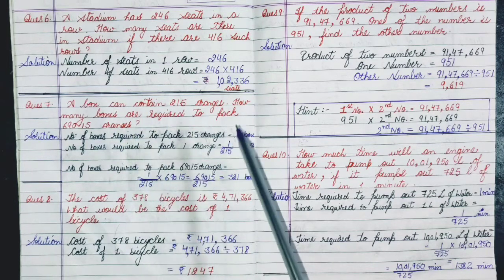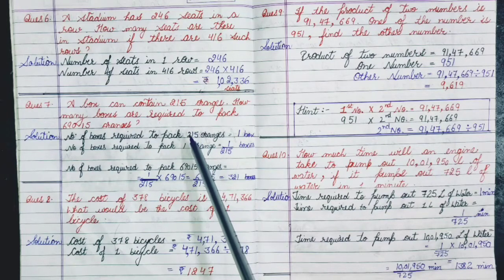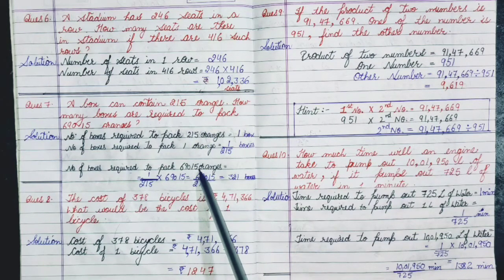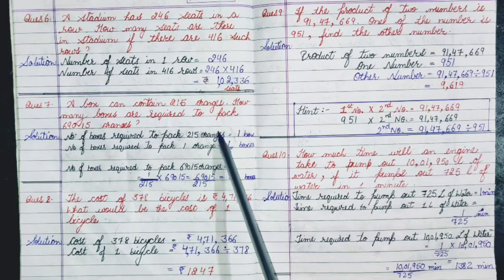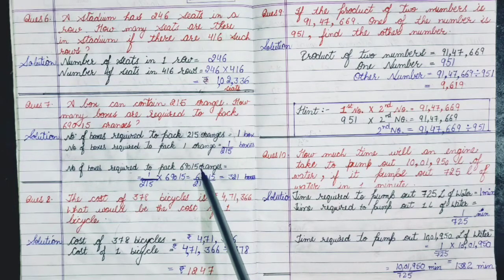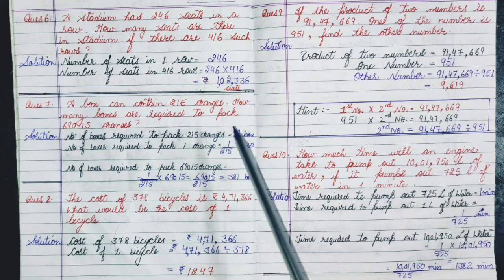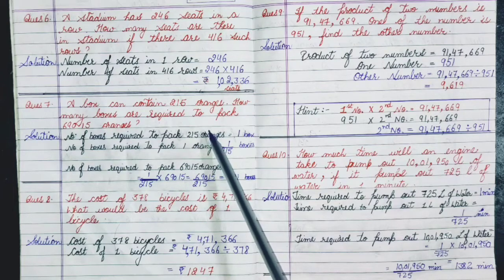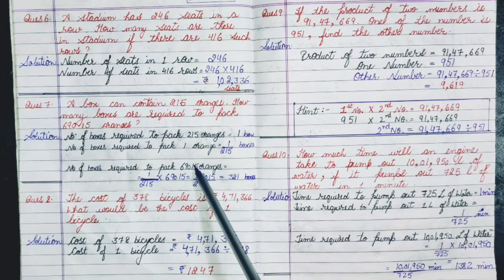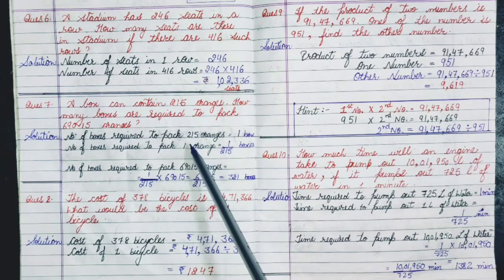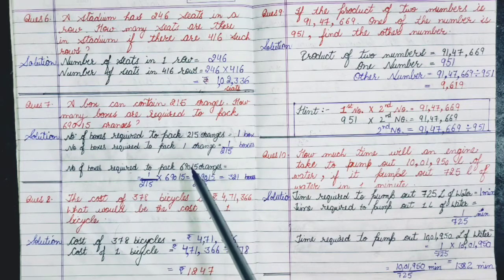Yes, class, can we directly go from 215 to 69,015 oranges? No, we cannot go directly to such a big amount. Yes, class, when you were in your 4th standard, it was told to you that we cannot go directly to the big amount. Firstly we will go to the 1 and then we will move to the bigger amount. Clear?